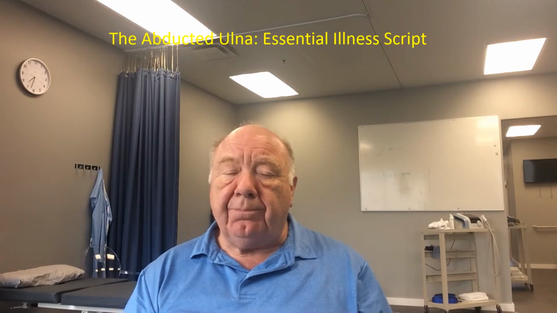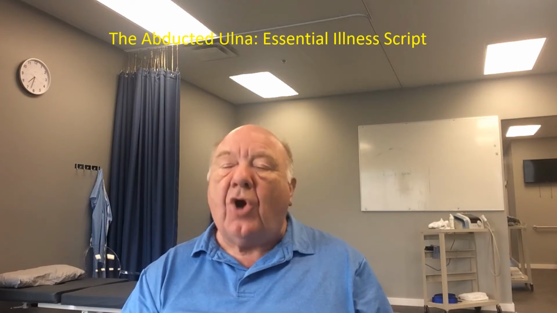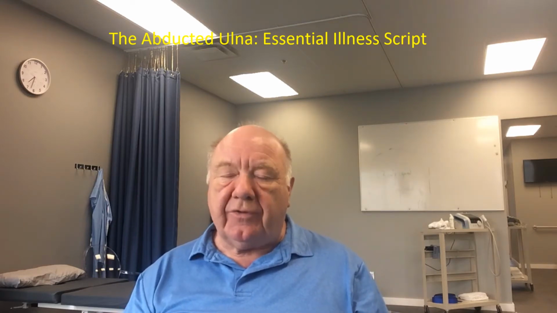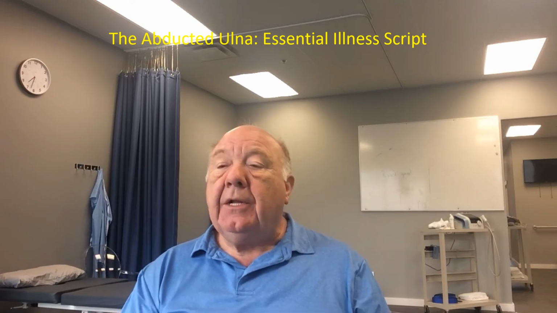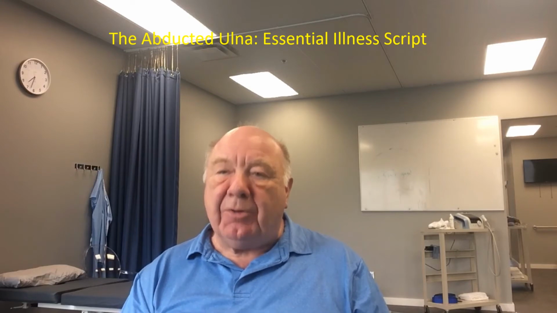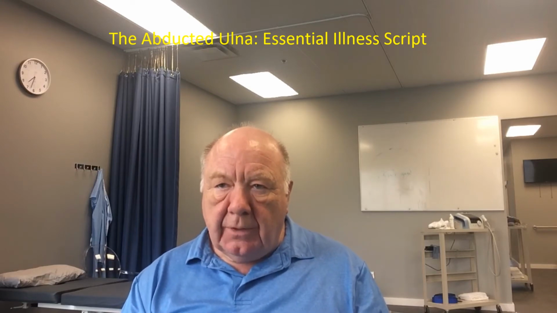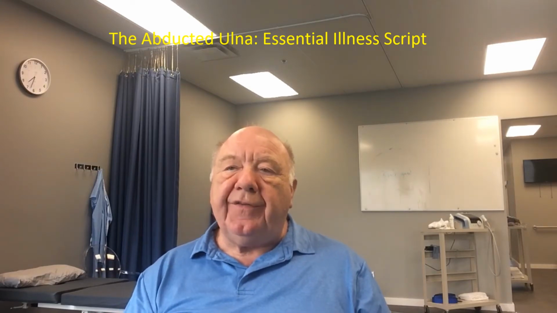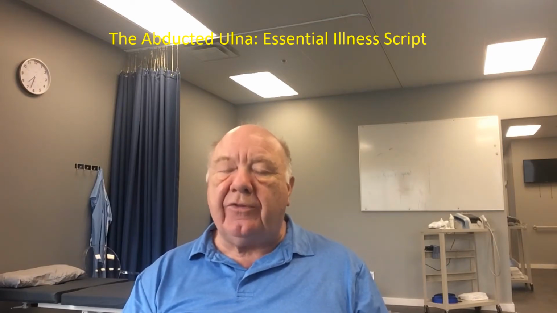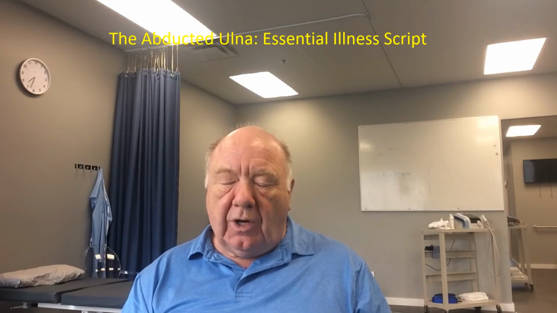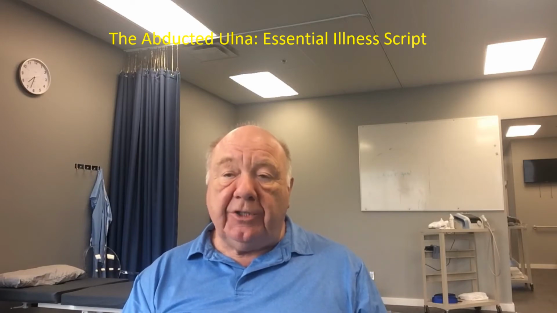The abducted ulna. We're looking for the presence of the general signs for subluxation that we previously discussed. That is local pain, moderate pain, non-obligate functional loss, episodic in nature, and so on. You've got to find the diagnosis before you start looking for an etiology. It makes no sense to look for an etiology before you are fully aware of the pathology present.